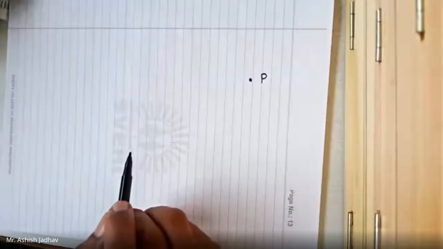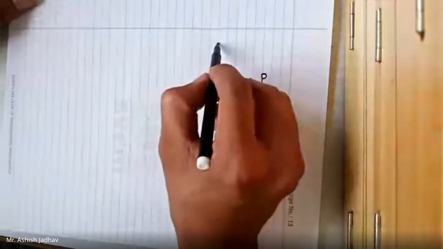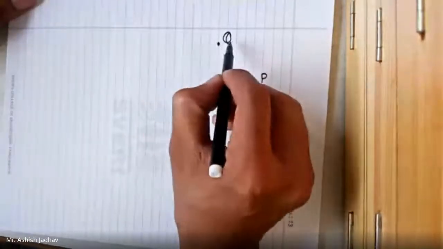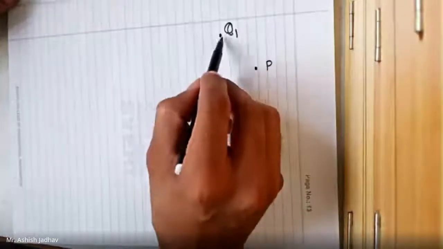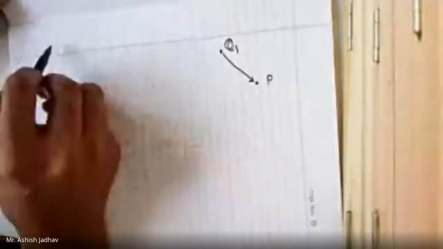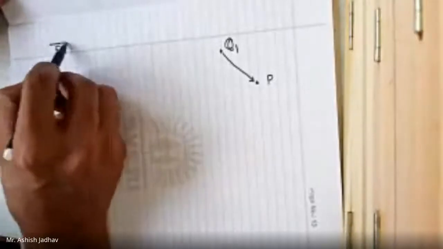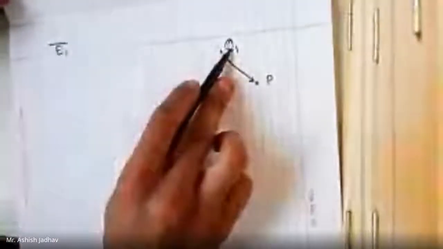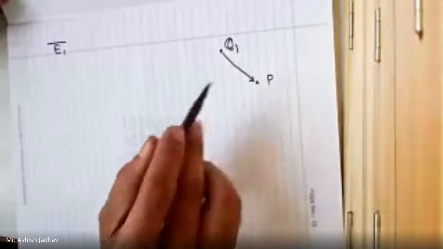The electric field is created because of, let's say, Q1, which is placed somewhere here. Q1 would generate the electric field intensity E1, the electric field intensity produced by Q1 at P, right?